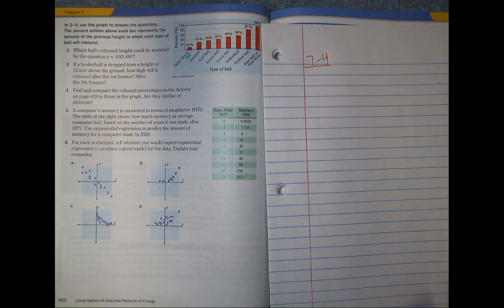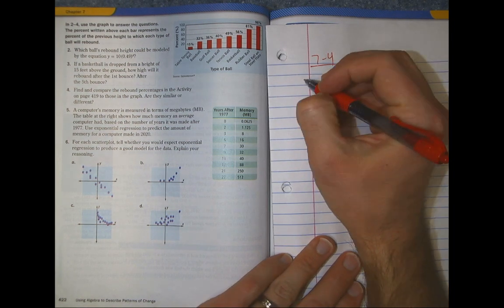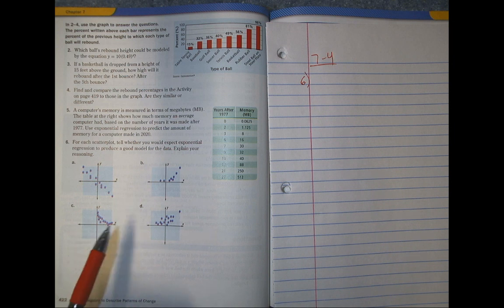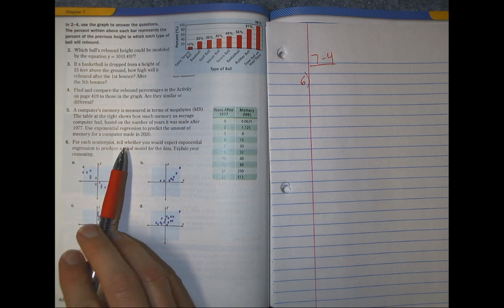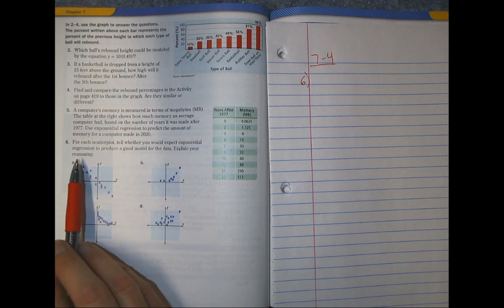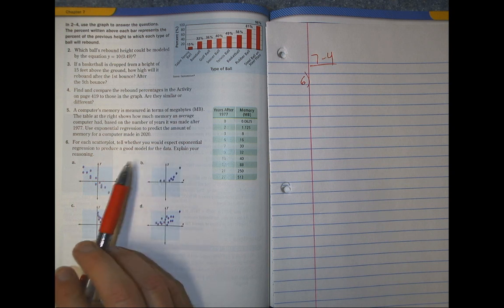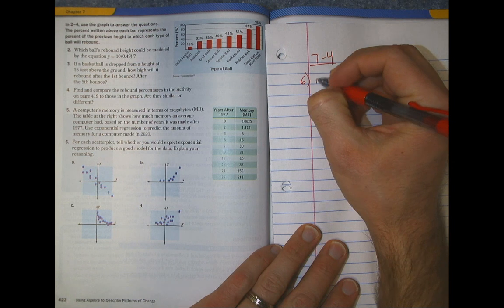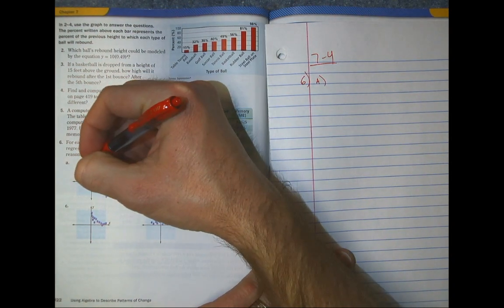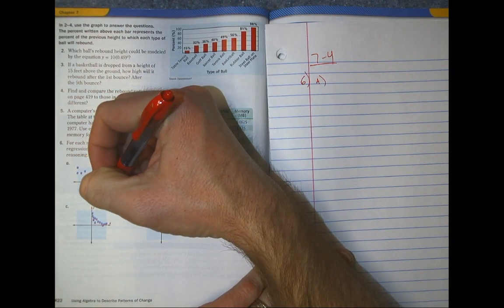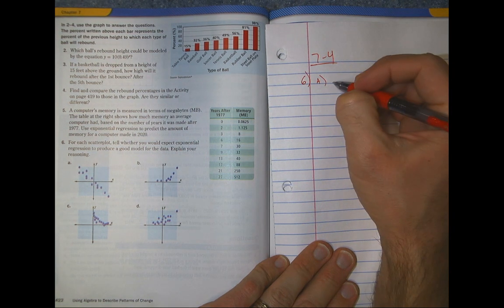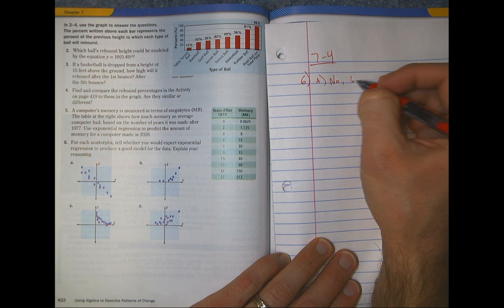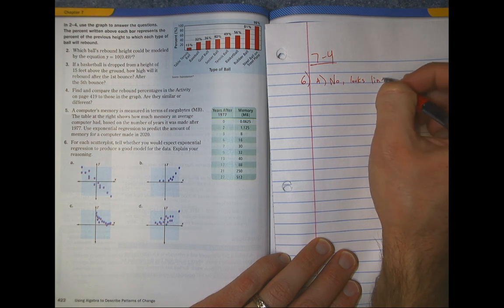Okay, so jumping to our textbook work, we are starting with number 6 in lesson 7.4. So we're not identifying what each one is. We're going to tell whether you would expect each exponential regression to produce a good model for the data. So is exponential good for this data? So letter A, to me, this looks like a straight line right down through the bottom. This isn't curving one way or the other. So I would say no. Explain your reasoning. Looks linear.